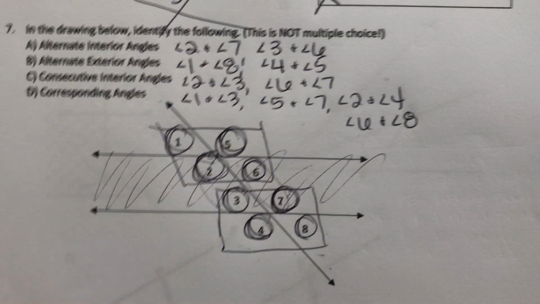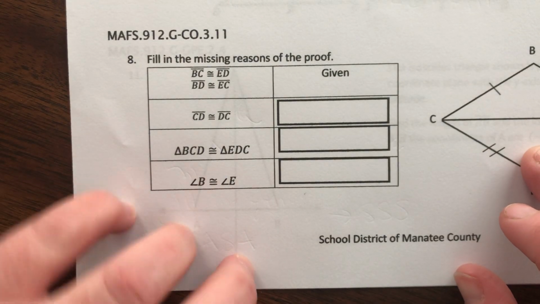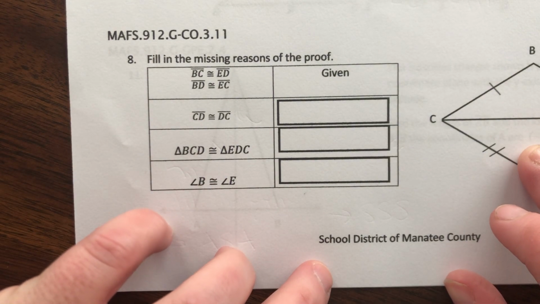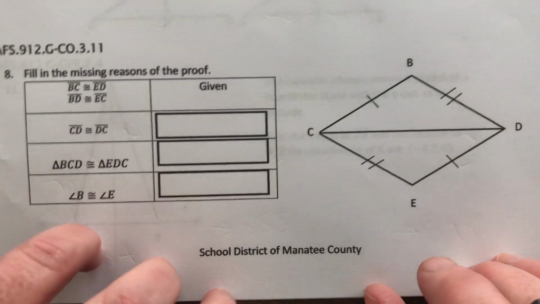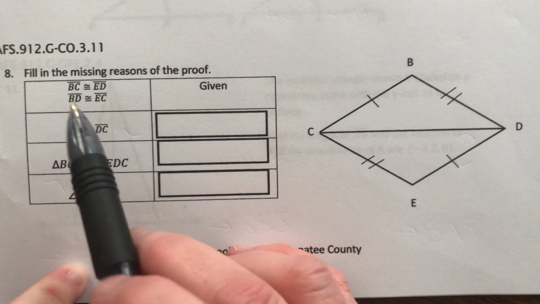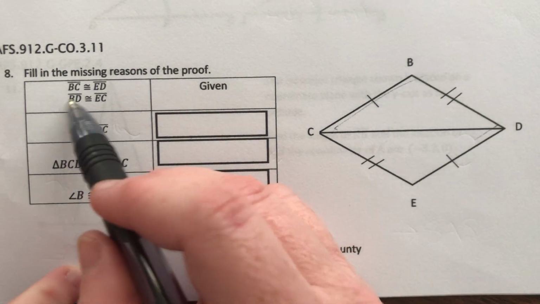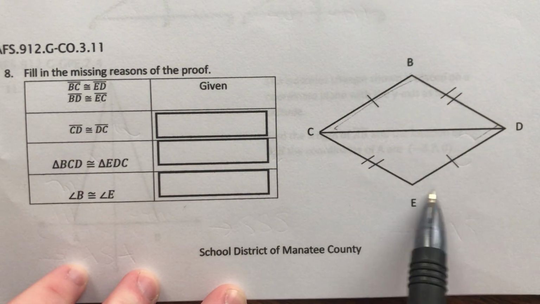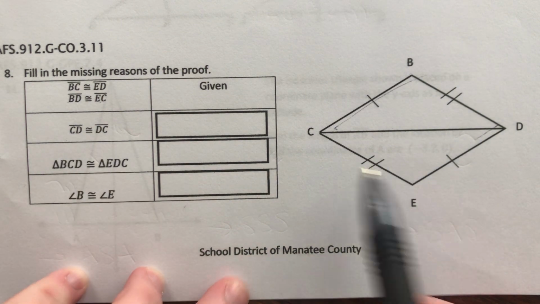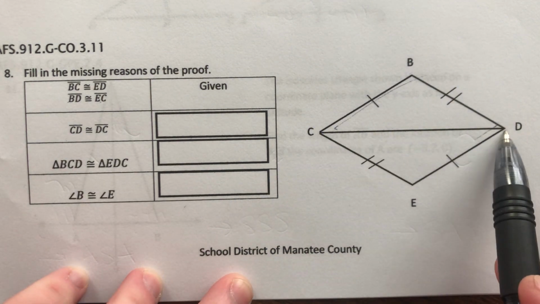Okay, hopefully you guys remember that from a long time ago when we went over it. Number 8, fill in the missing reasons for the proof. All right, so we've got our picture here and we've got our proof written out. BC is congruent to ED, that's already marked. BD is congruent to EC, that's already marked. CD is congruent to DC. It's the same line segment here.